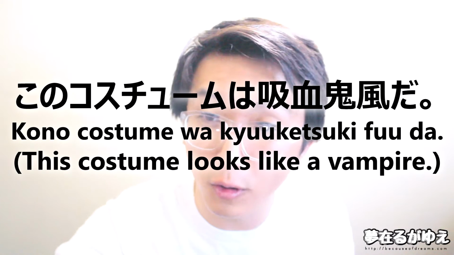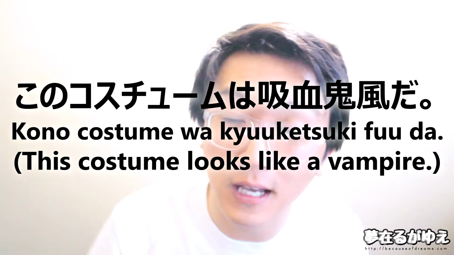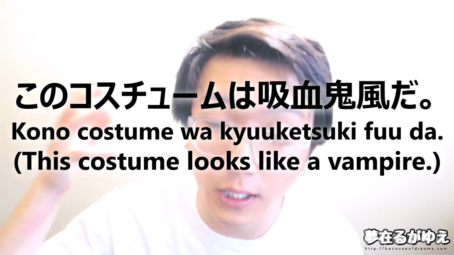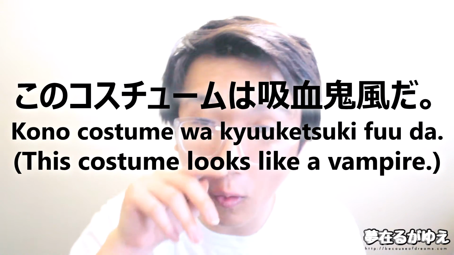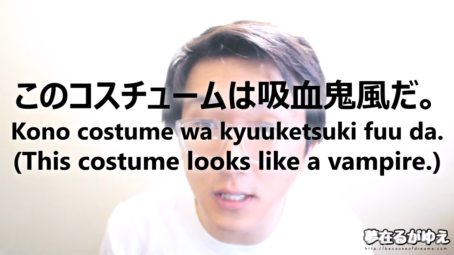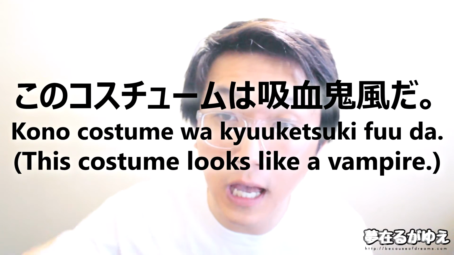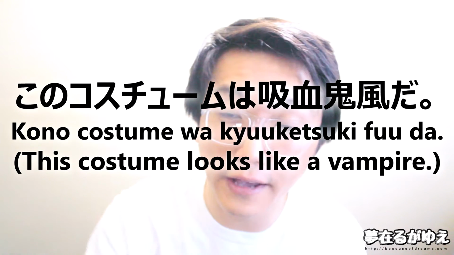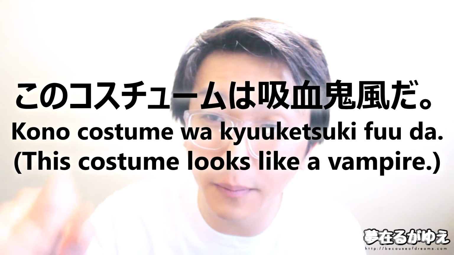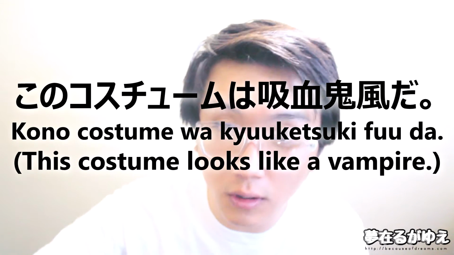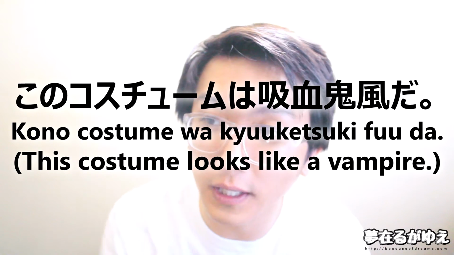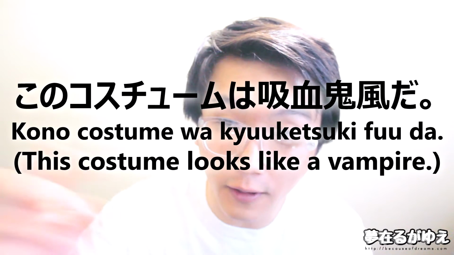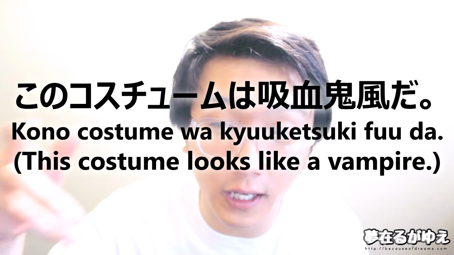First up, we have the word kono, which as always means this. It's going to be modifying the word right after it, which is the katakana word costume. We have the particle wa marking the costume as the topic of the sentence. Then we have the noun word kyuuketsuki, which translates to vampire. So that's the noun that we're going to use with our grammar pattern here. So we're going to put fu right after it. So kyuuketsuki fu is going to be vampire style or vampire type or looks like vampire. Then we end the sentence with da, the plain form of des.